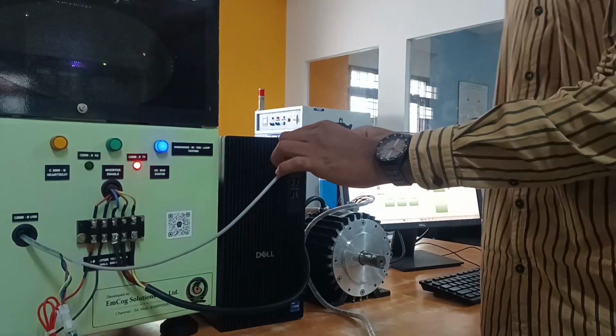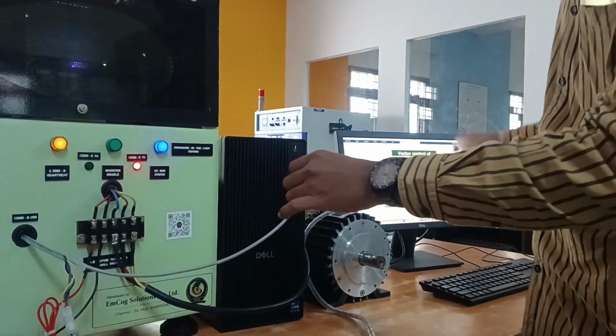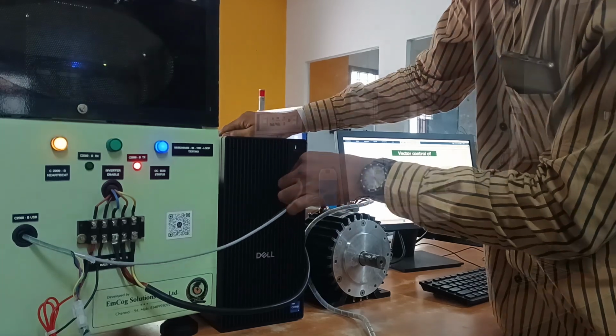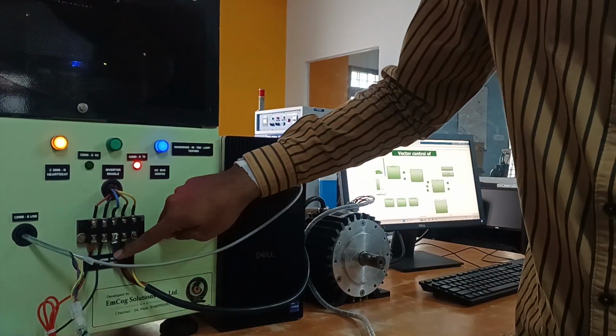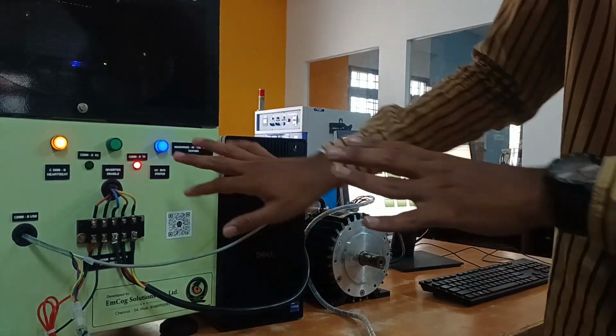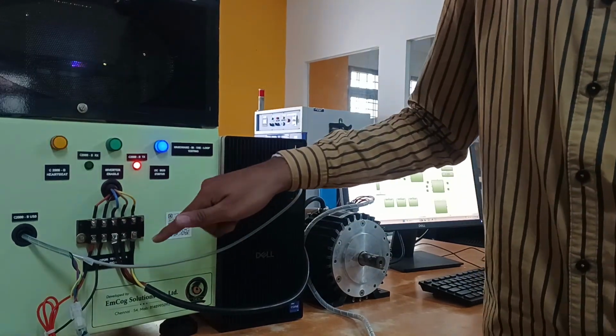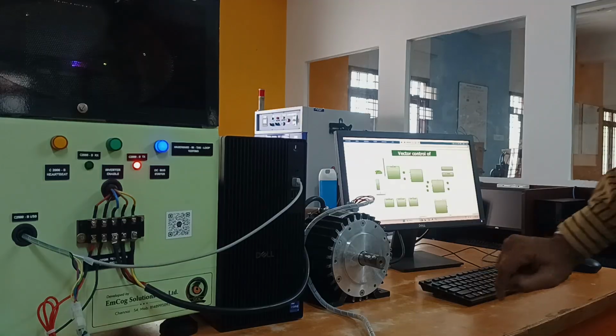For deploying this algorithm into the C2000, you have to connect a USB terminal to the PC. Also make sure that the phase sequence is in the order shown here. The black has to be connected with the blue, red has to be connected with the green, and yellow has to be connected with the yellow.